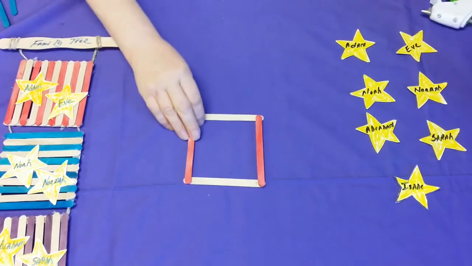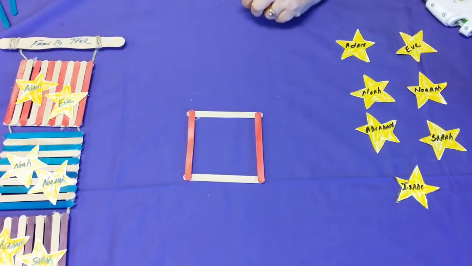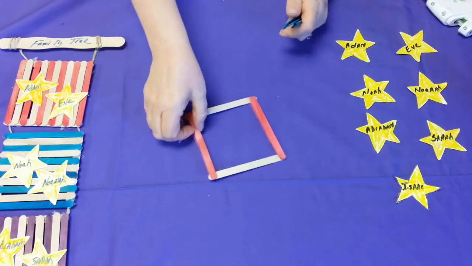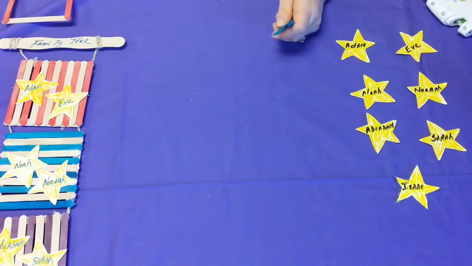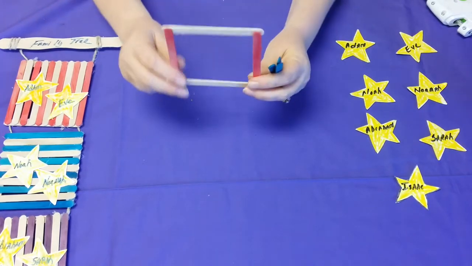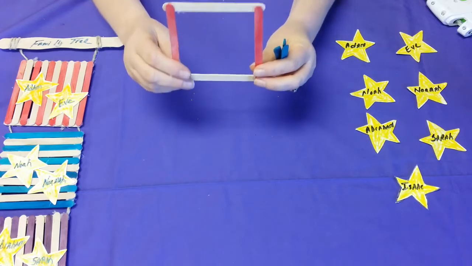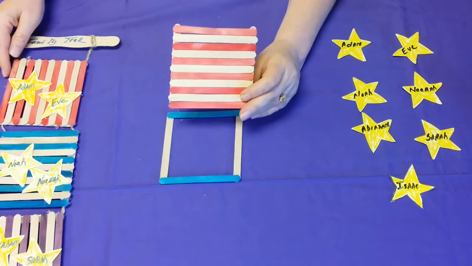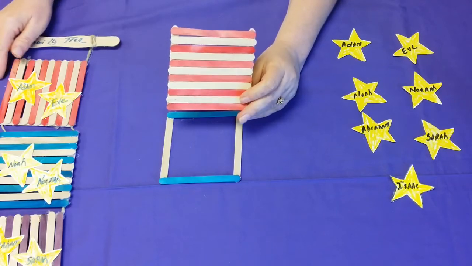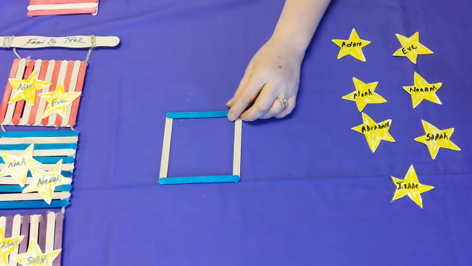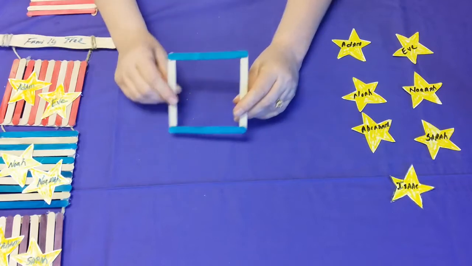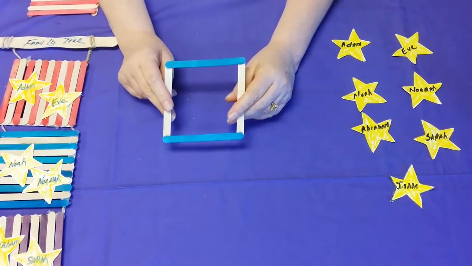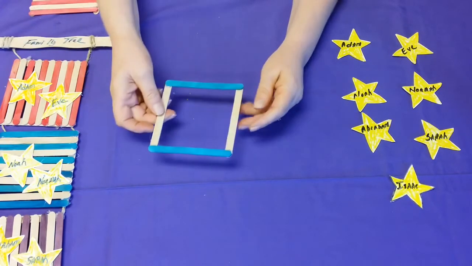Okay, now we're going to work on the next one. And actually, I'm going to let y'all just finish that one on your own. Okay, now we have our red one done for Adam and Eve and the apple story. And now we're going to do the one with the blue for the water for the flood for Noah and Naamah.